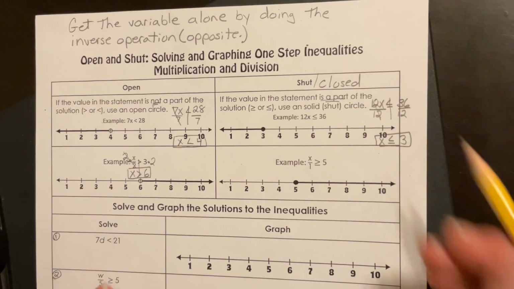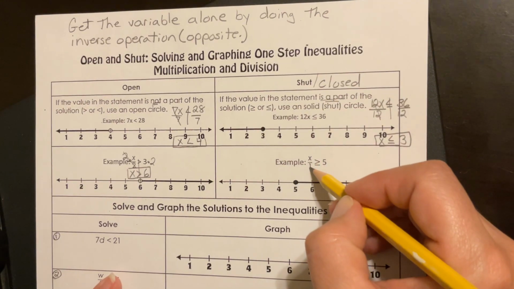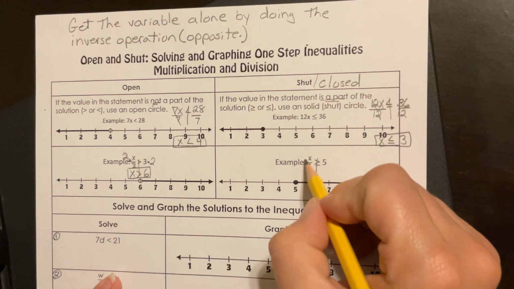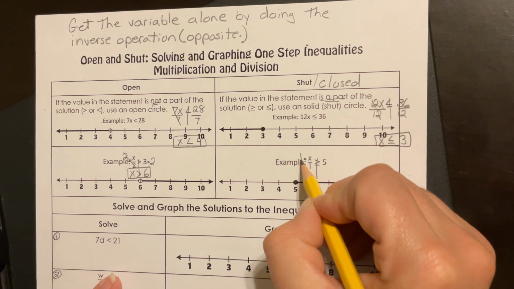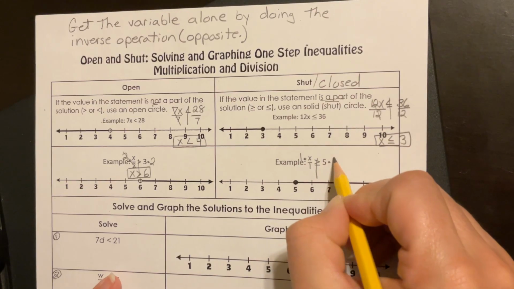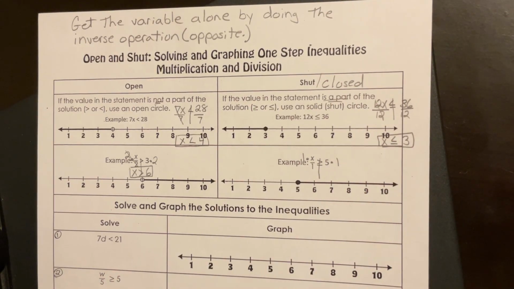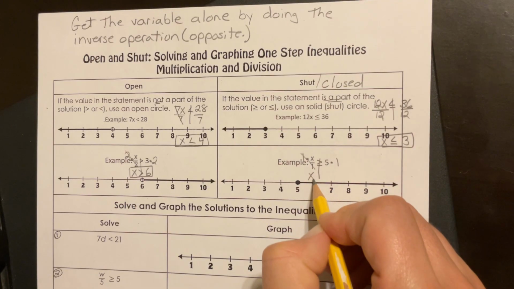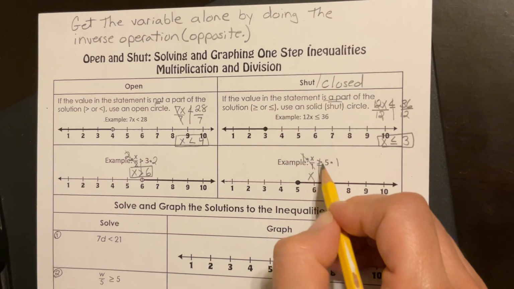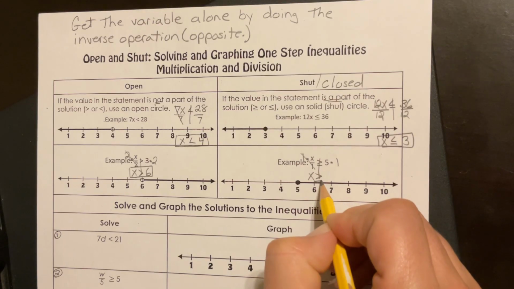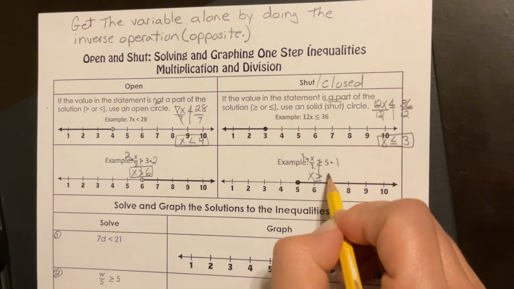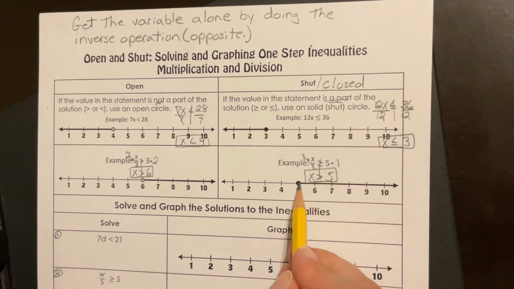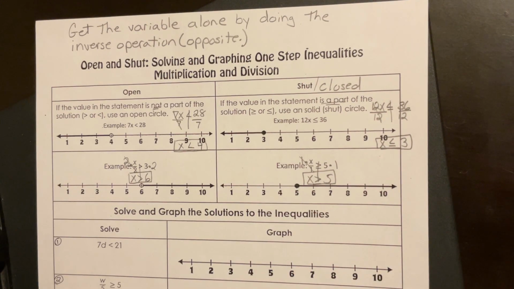Next example, x divided by 1. Well, if I got to get x alone, my inverse is to multiply. If I multiply the left side by 1, I've got to multiply the right side by 1. 1 divided by 1 cancels out to x. I multiplied by a positive, so I'm going to keep my inequality. 5 times 1 is 5. Closed circle at 5. All my answers are greater. There we go.